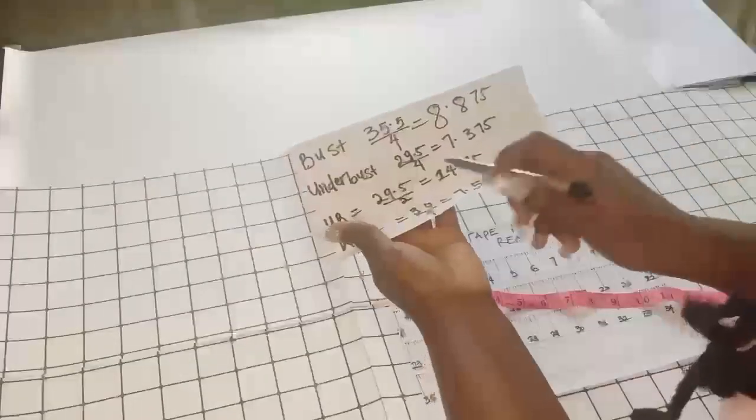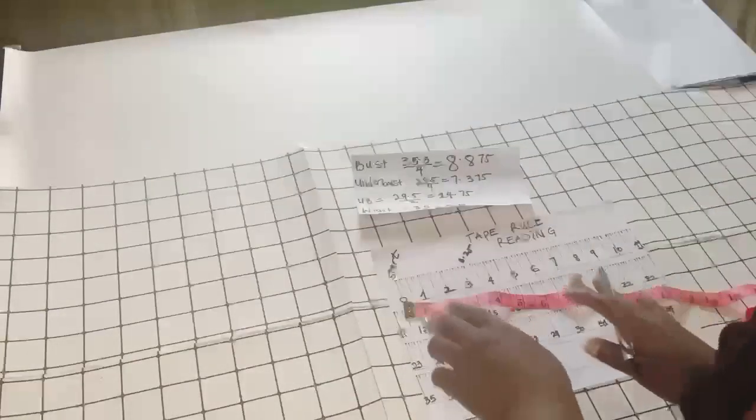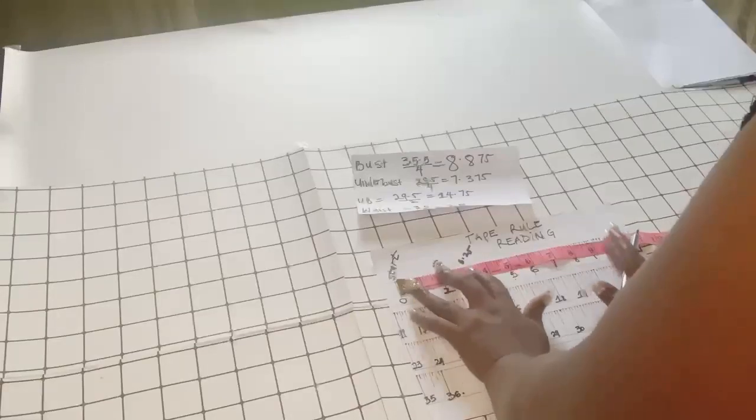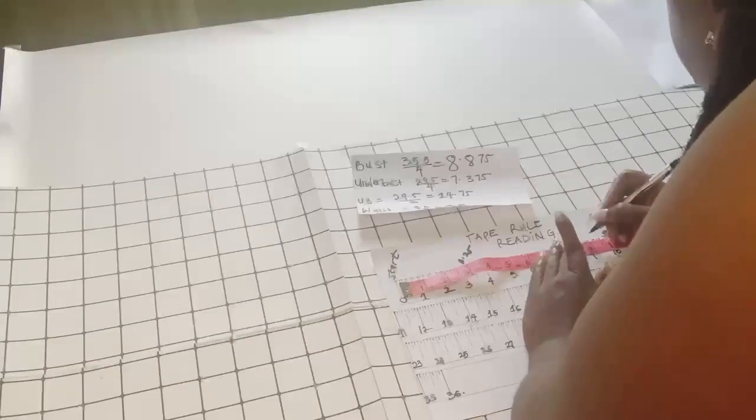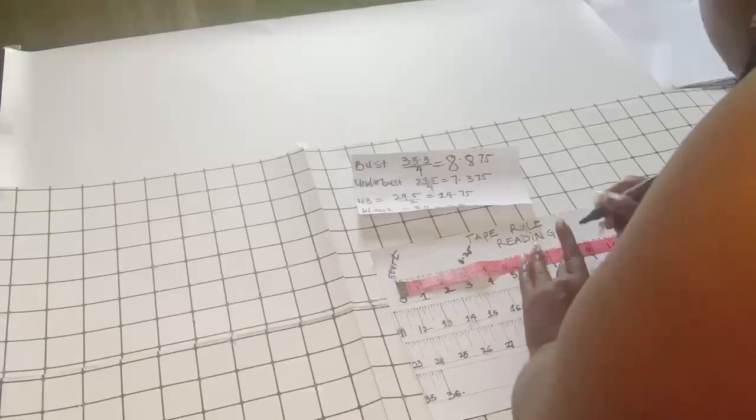So the next one we're going to be taking is our underbust. Our underbust is 29.9 divided by 4, so the next one is 7.3. Let me just input where our 8.875 is on the paper, so we can actually see that. Our 8.875 is here. It's on this line here, this line that I wrote on. So the next one is 7.3.